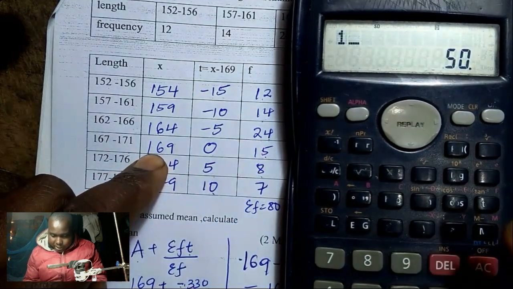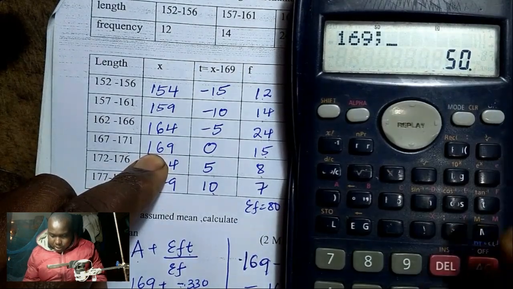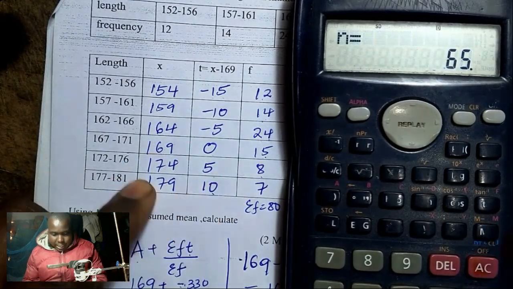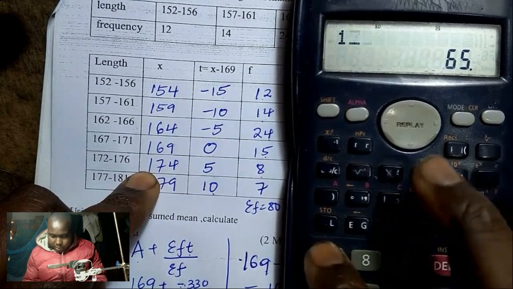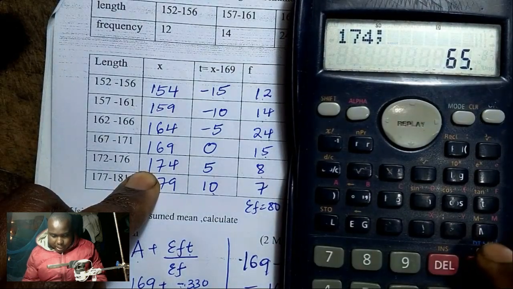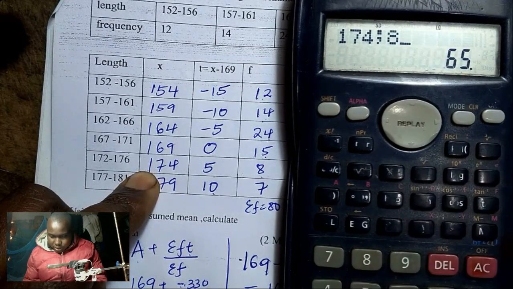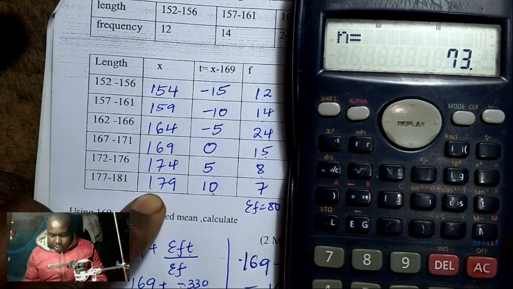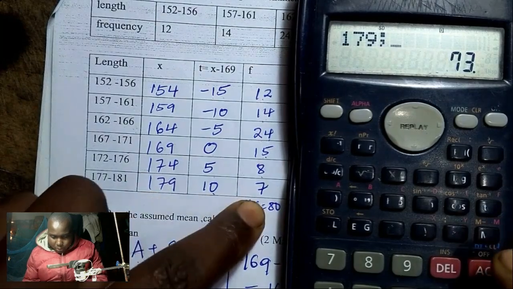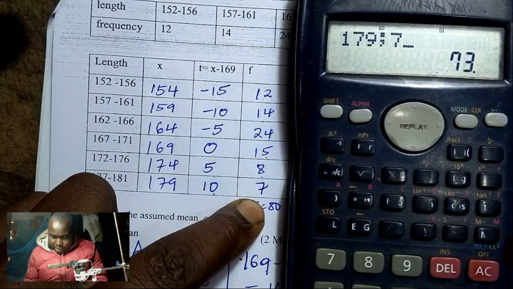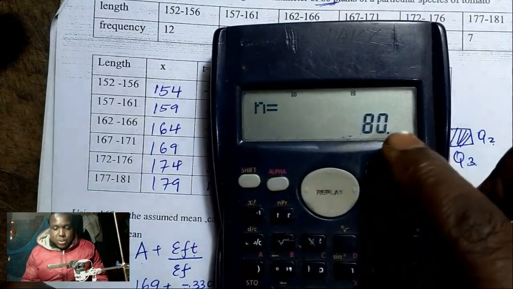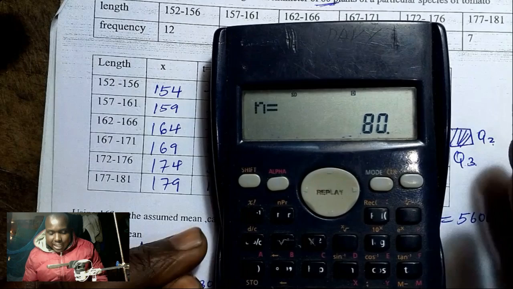Next is 169, shift, comma, the frequency is 15. You add it to the memory. Next is 174, shift, comma, and then the frequency is 8. You add it to the memory. Then lastly is 179, shift, comma, the frequency is 7. You add it to the memory. After finishing, the total frequency should be 80. It should match. That means you have entered the correct data.